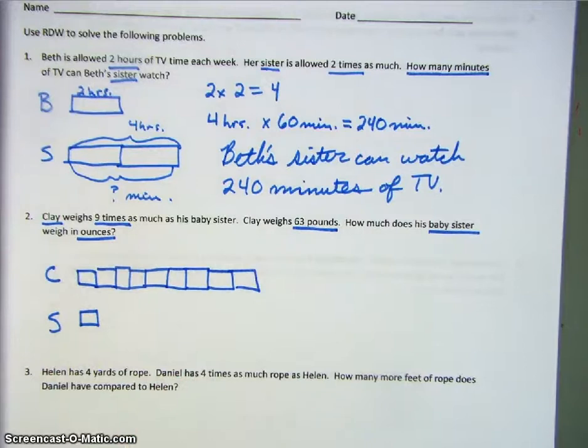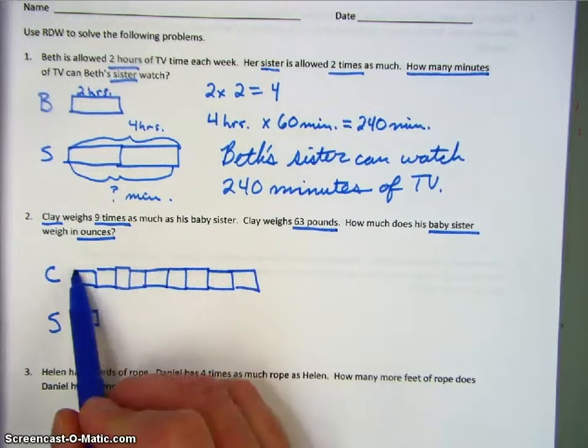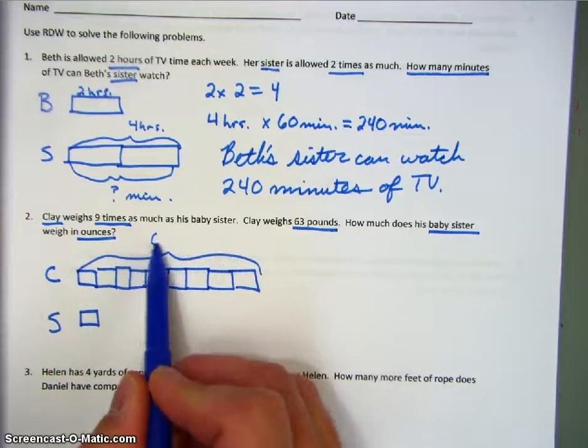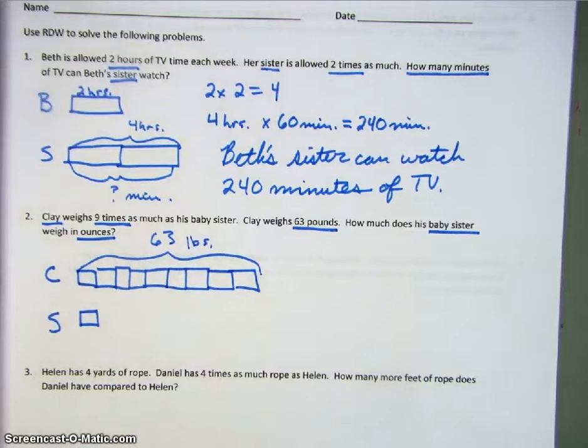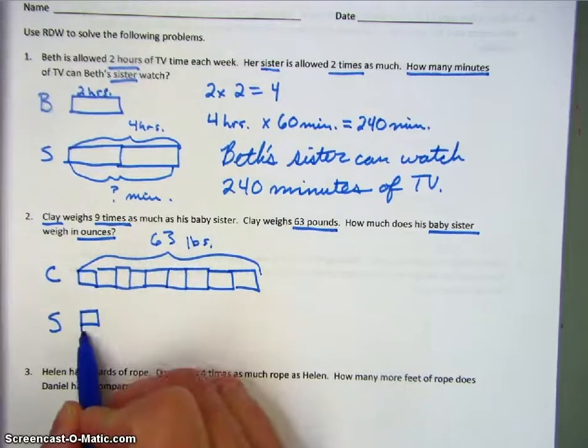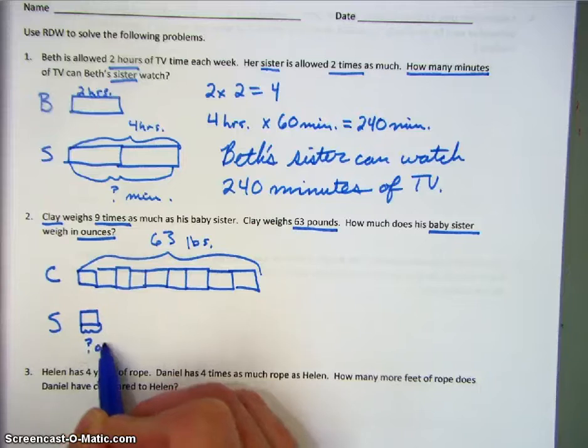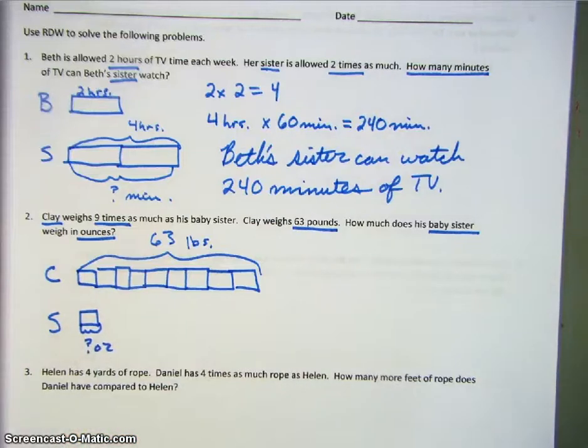Now we know the total for Clay is 63 pounds. We need to know the sister in ounces.